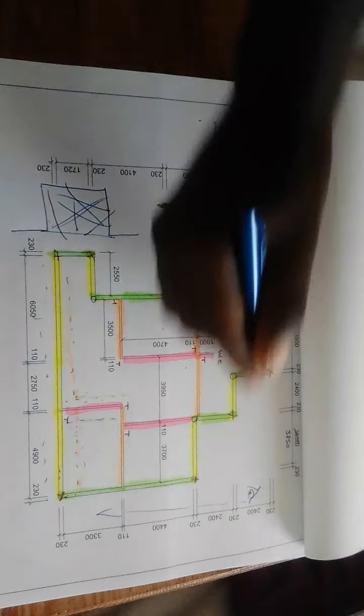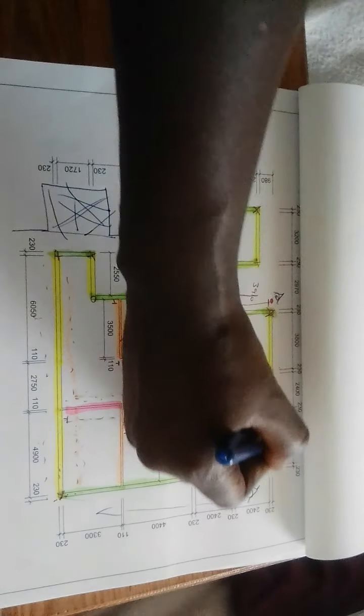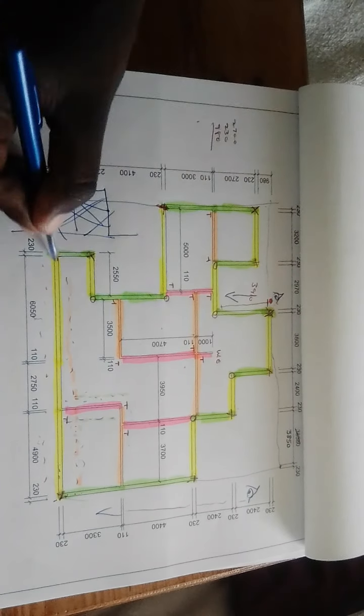Please bear in mind, even if you have an irregular building with so many recesses, when we join that building together, it will always form four corners. I'll show you what I mean. If we take this all the way like this, and all the way like this, and all the way like this, it will always be four corners.